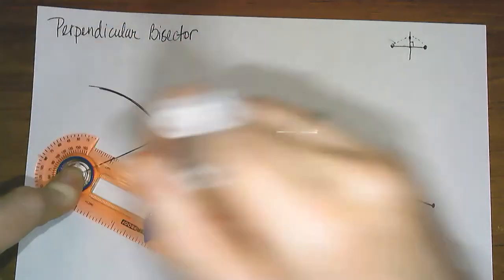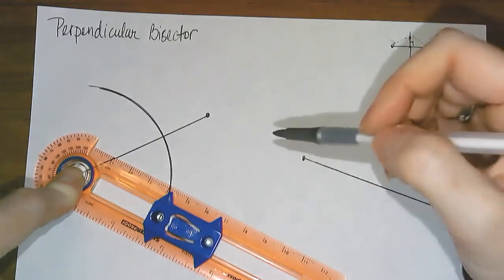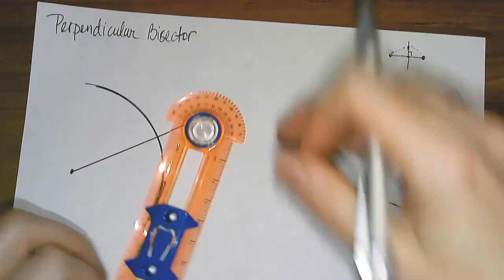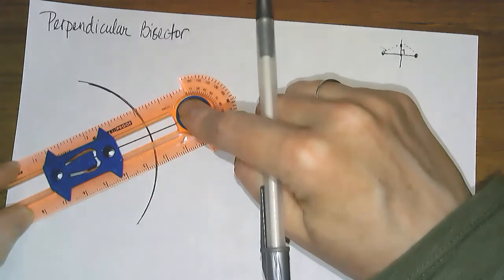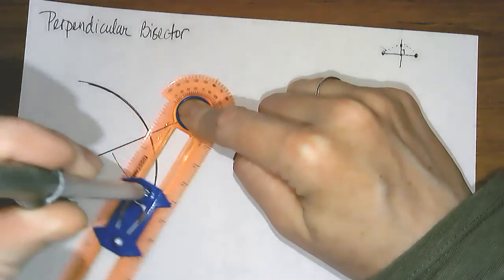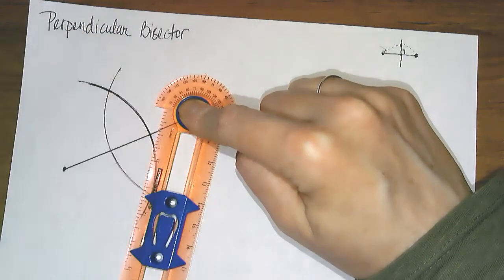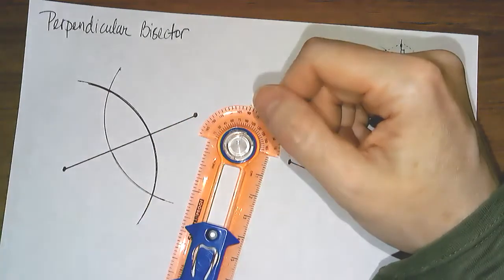Now, I want to draw exactly the same sized arc from the other side, and again, without changing the width of my compass. Again, center your compass over the other point, so crosshairs right over that point. Hold it down. Make sure you're using the same hole that you were before and draw another arc. Now again, it should go top and bottom with your intersections.